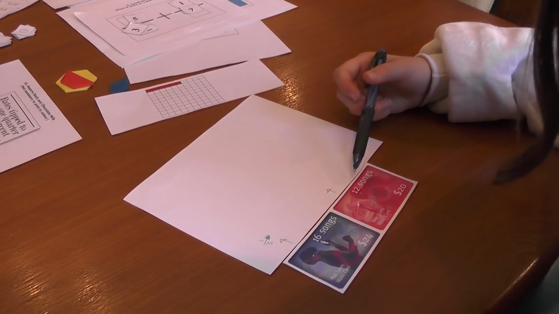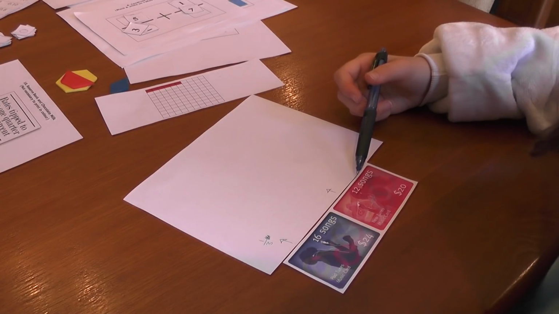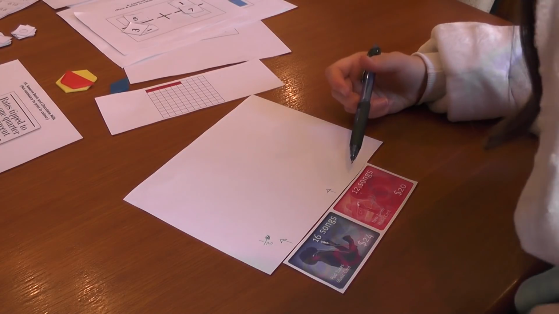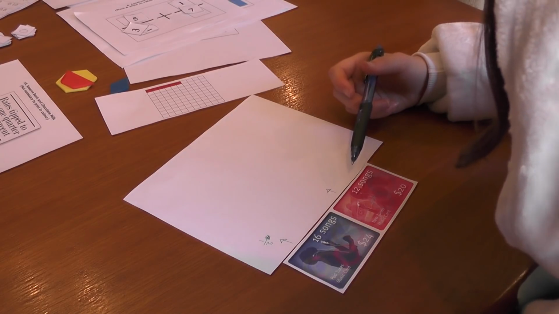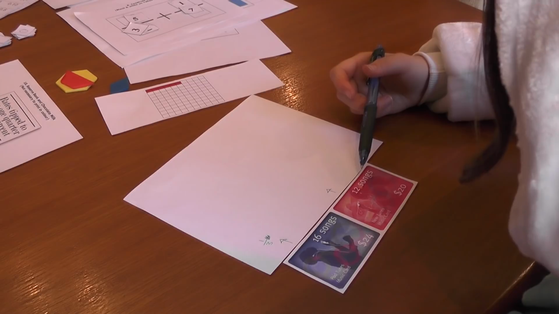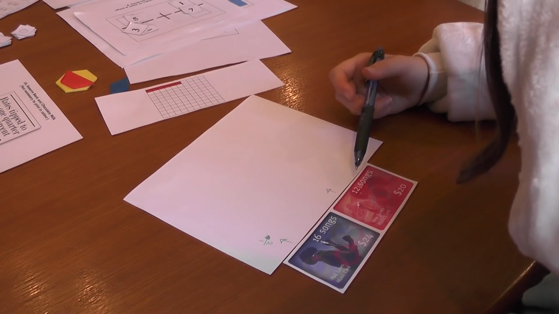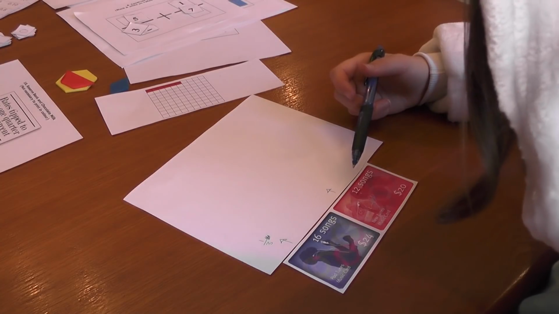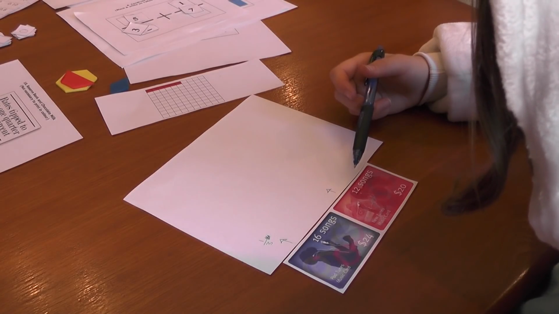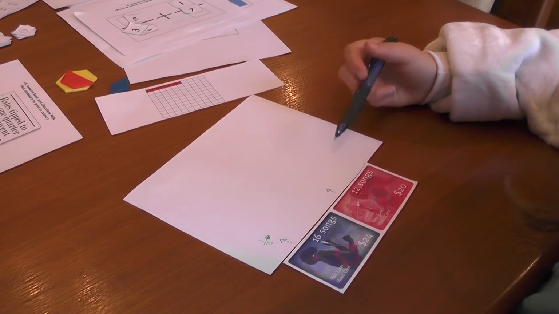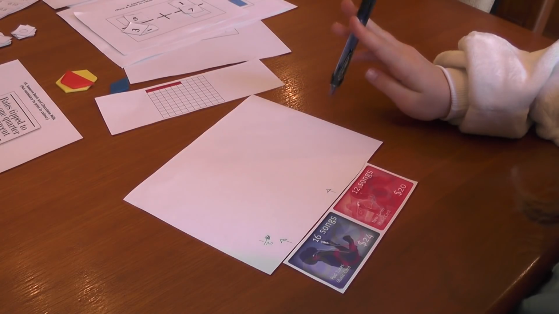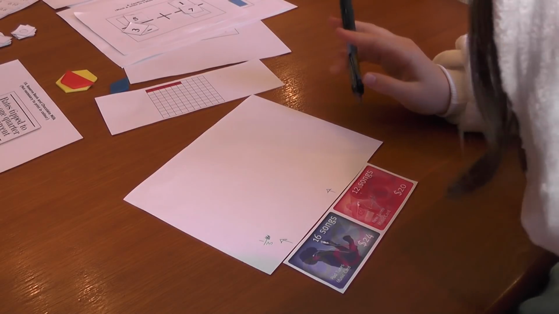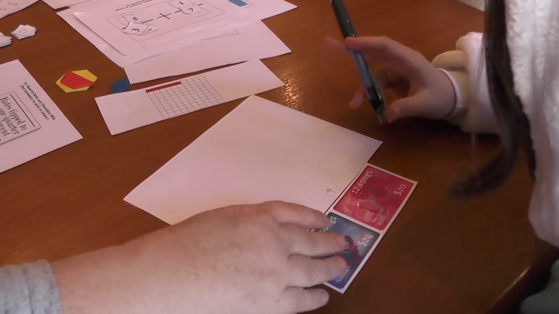So how many times does 4 go into 12? 3 times. And how many times does 4 go into 20? 5 times. Are they the same? Is that what you think? Oh, I don't know. I can't figure it out.